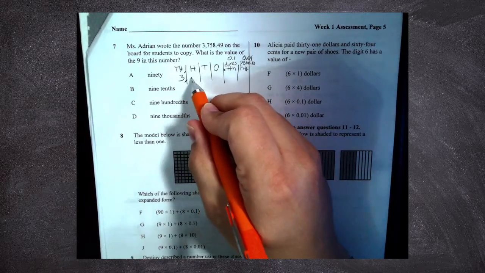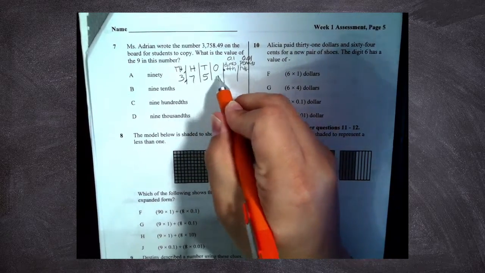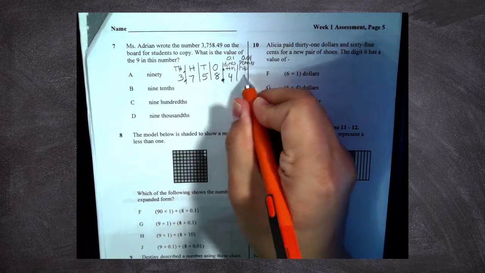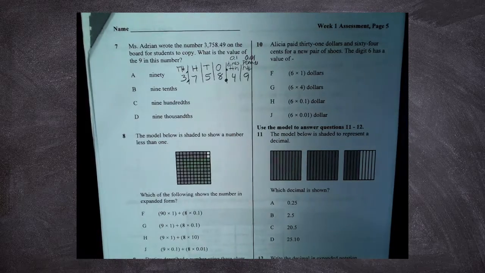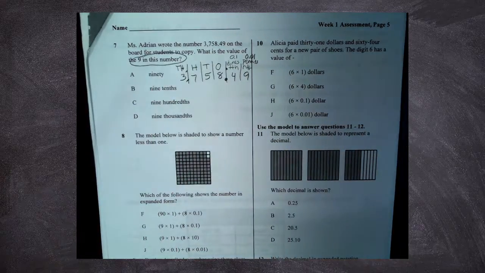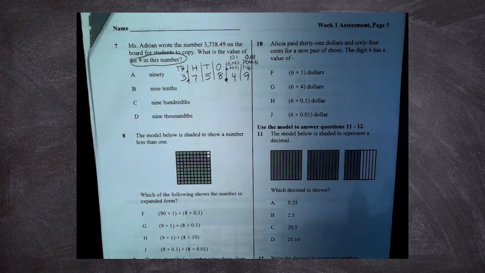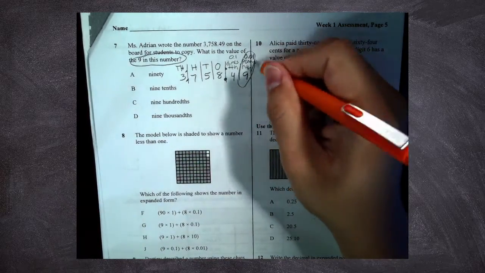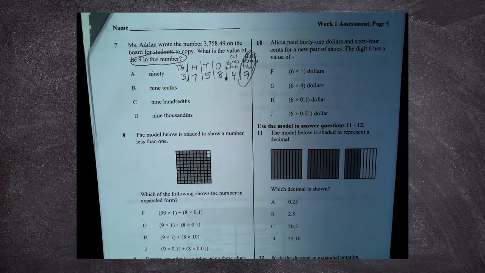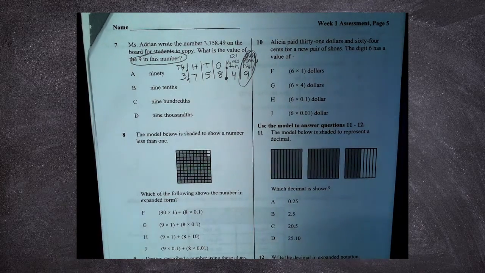3,758 decimal 49. And they're asking about the 9. That number right there. Who can tell me what place value that 9 is in?